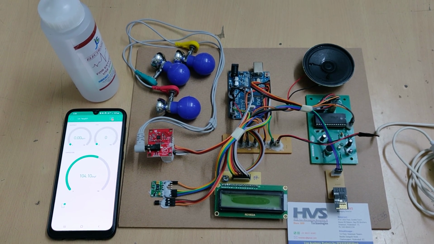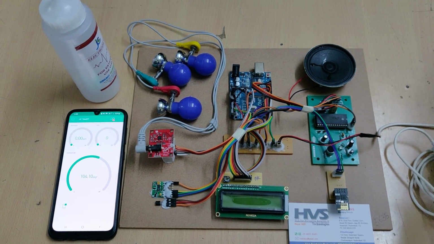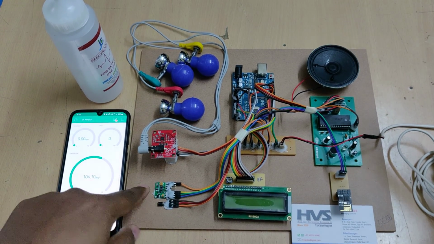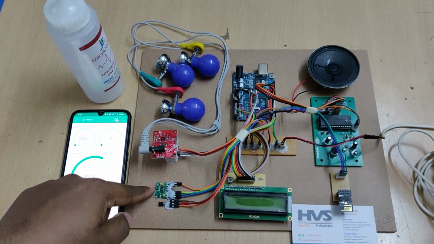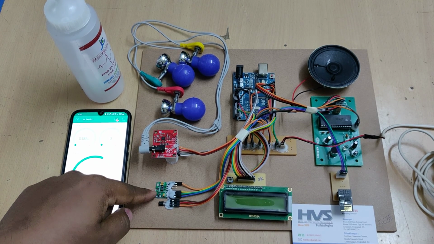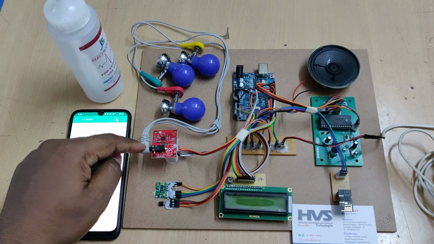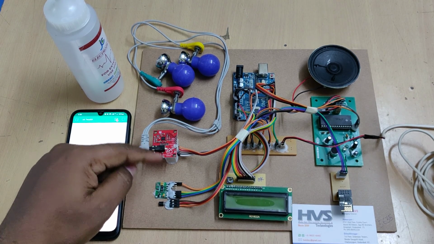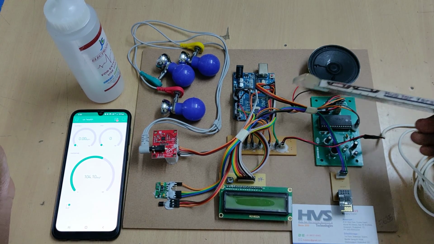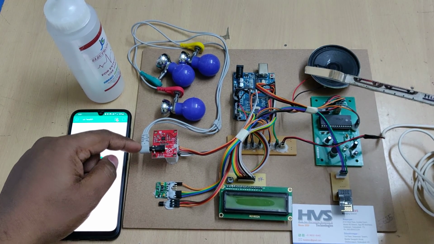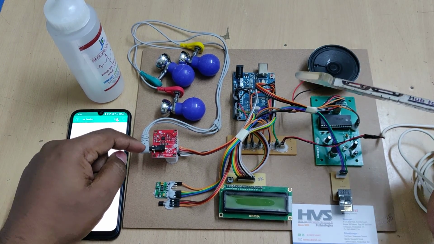So here we are demonstrating an IoT health monitoring system. We are monitoring parameters like the temperature of the patient, heart rate and pulse oximeter data from this MAX30100 sensor, and ECG from this AD8232 module. These three sensors interface to the UNO board at pins: temperature sensor at A1, ECG module at 11 and 10 and A0.